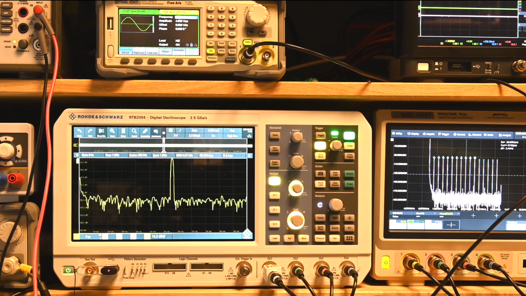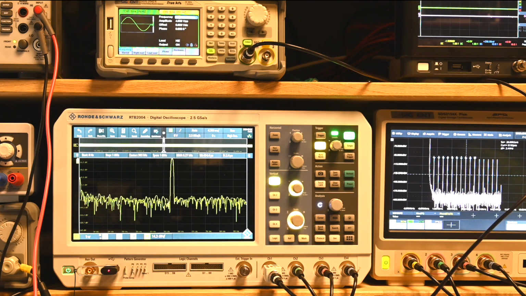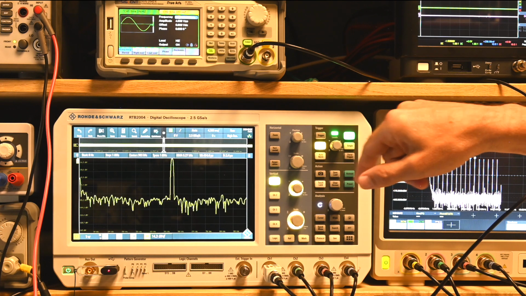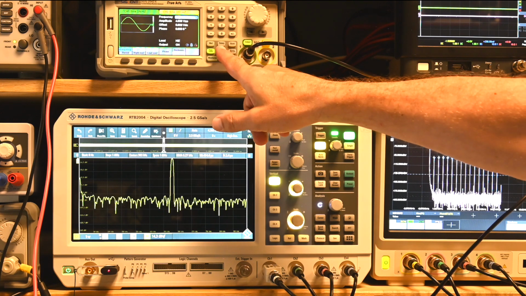Now what I'm going to do is to create a second tone, and with the second tone I'm actually not going to be worried about aliasing, but I'm going to exploit the fact that aliasing is taking place. So how do I create a second tone that goes into the oscilloscope? Well, I will do that by combining the two output signals of the signal generator. This is a rather useful option.